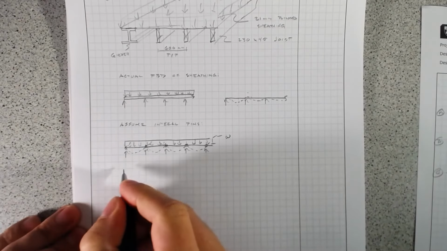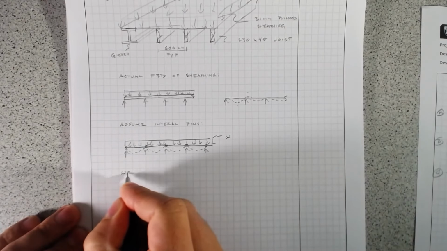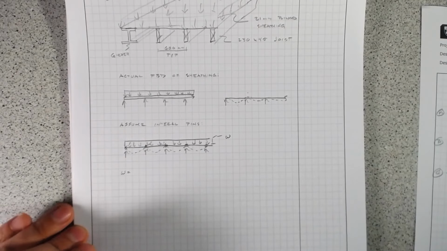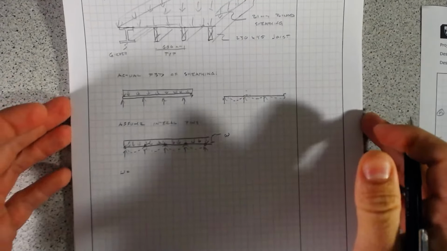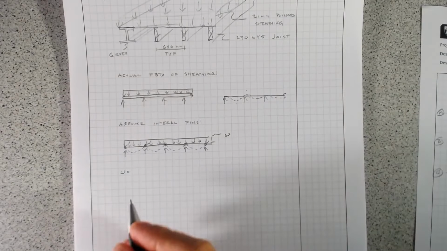So what we're going to do is work out W, but because we want to deal with the uncertainty of our loading, we use load factors and load combinations.